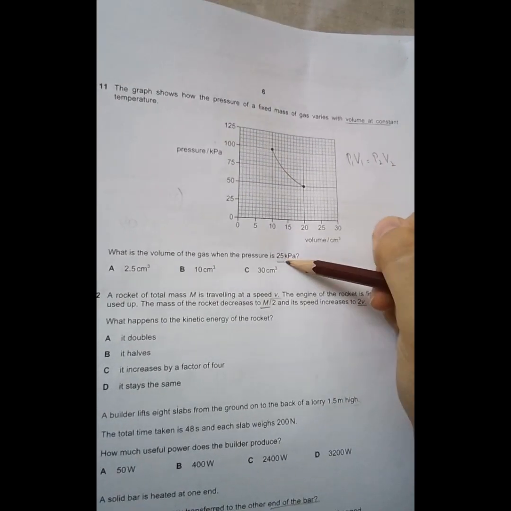The graph shows how the pressure of a fixed mass of gas varies with volume at constant temperature. What is the volume of the gas when the pressure is 25 kilopascals? I said this in one of my previous videos as well, that whenever it's about the pressure of gas, there's only one formula: P1 V1 is equal to P2 V2. So they're asking me about 25 kilopascal. I can take 25,000 and then V2.